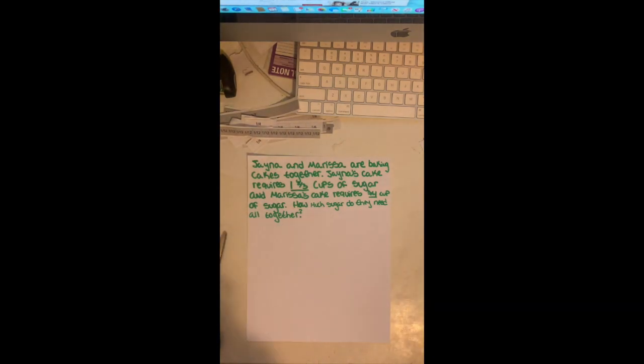Today we are going to solve a word problem where we have to add two fractions together with different denominators. Here is the problem. Jana and Marissa are baking cakes together. Jana's cake requires 1 2/3 cups of sugar, and Marissa's cake requires 3/4 cup of sugar. How much sugar do they need altogether?